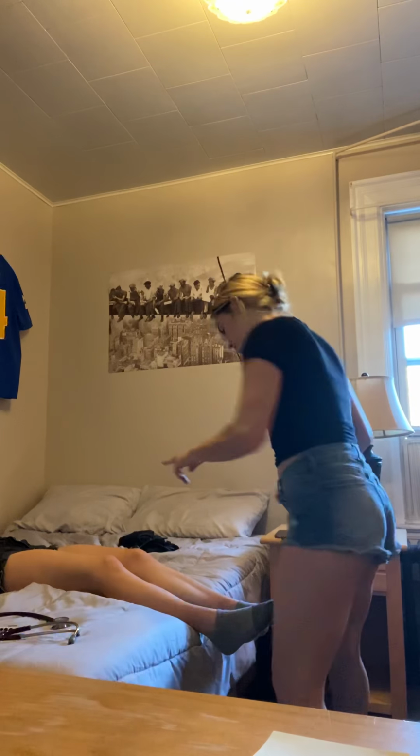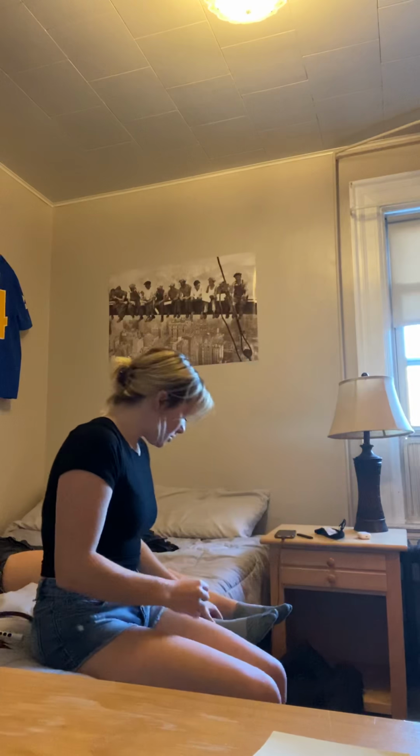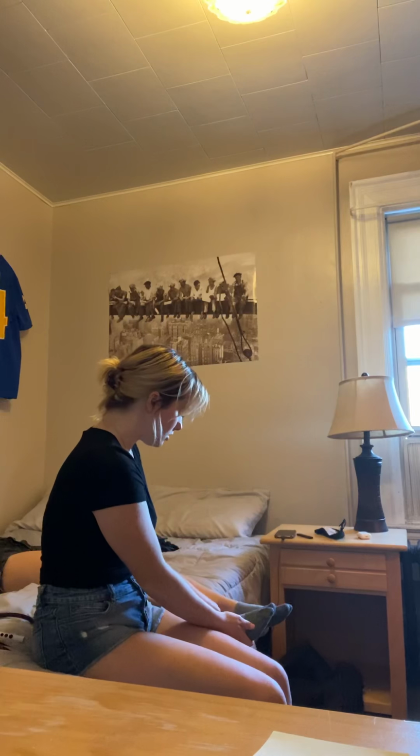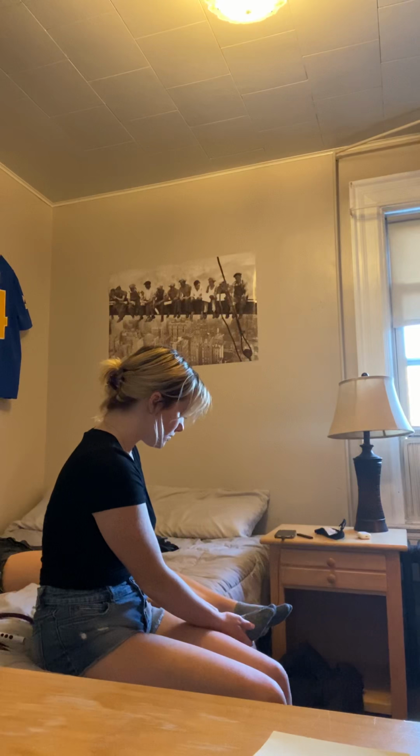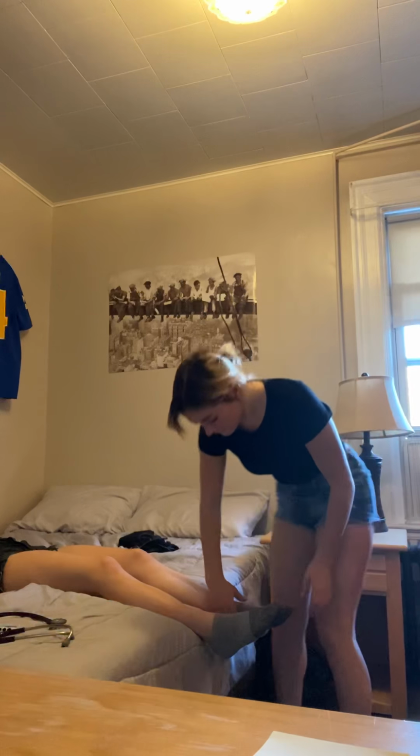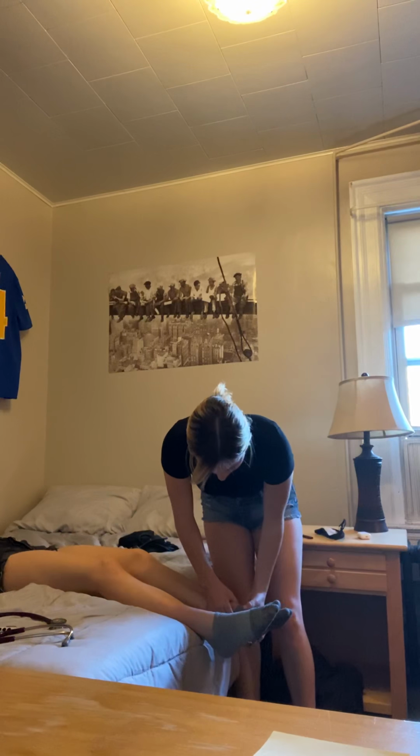And onto her posterior. I'm just going to go on the inside of the ankle here. And just point the foot. Good. Again, a 2 out of 3, equal on both sides. So that looked really good.